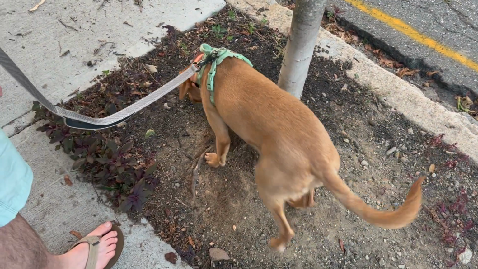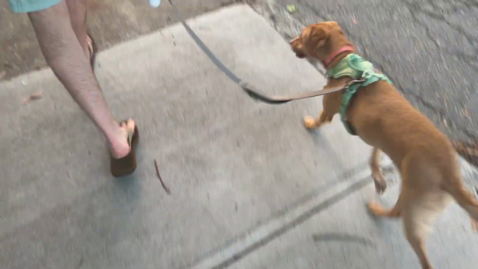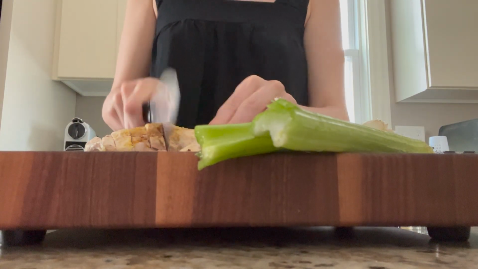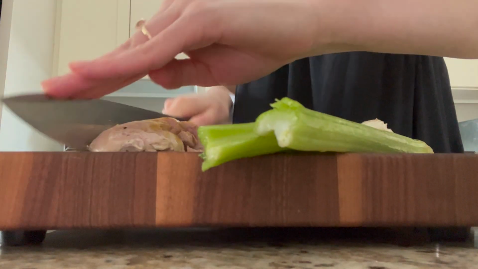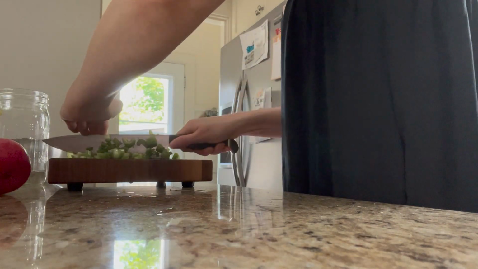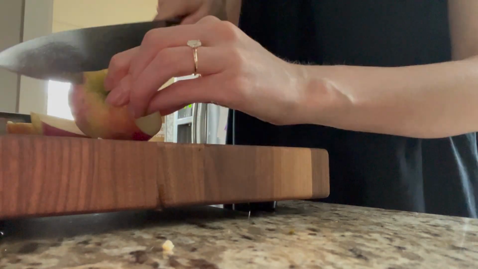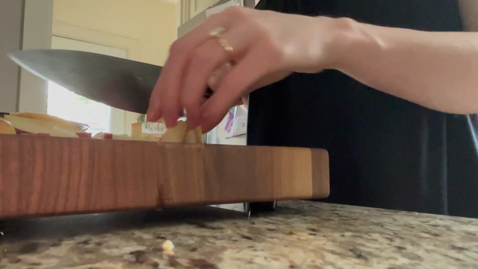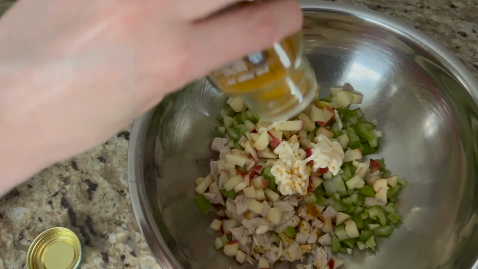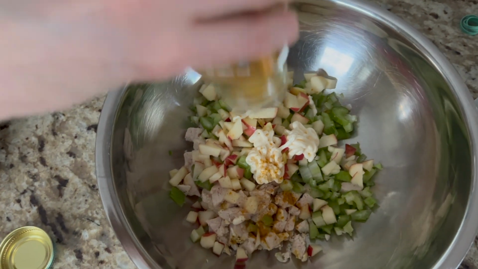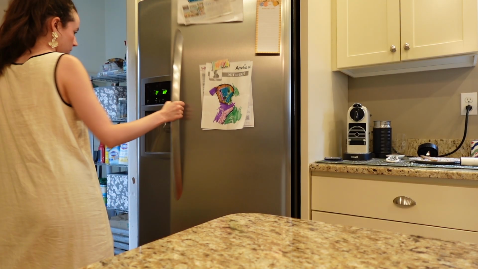Let's go. I am about to throw together a little lunch. This week we're doing chicken salad sandwiches. We just baked some chicken in the oven. I chopped that up with celery and apple. Make sure to put some seasonings in there. I love curry powder in chicken salad. So I'm going to toast up a piece of bread and have that now.